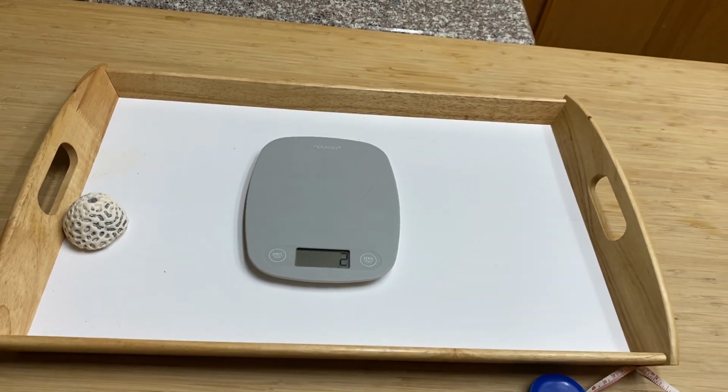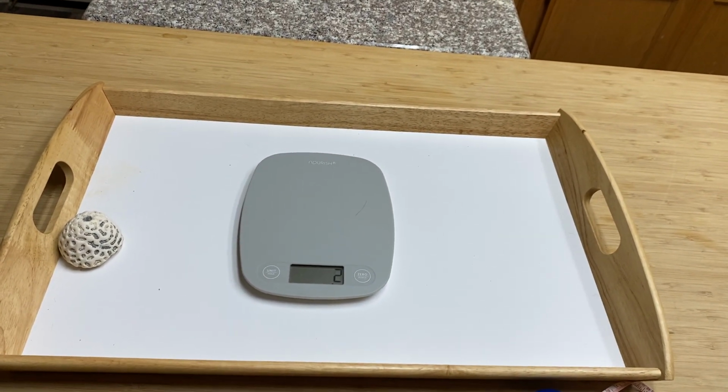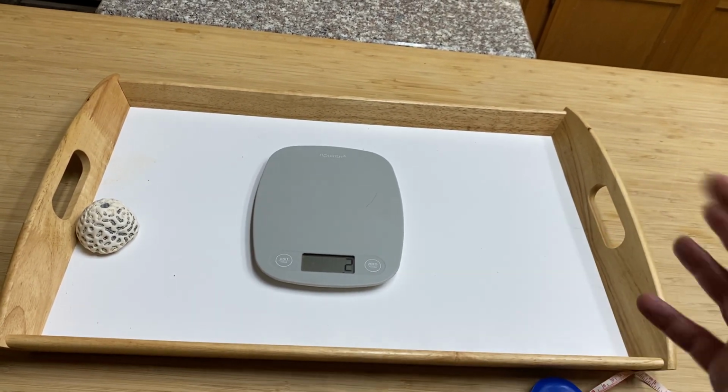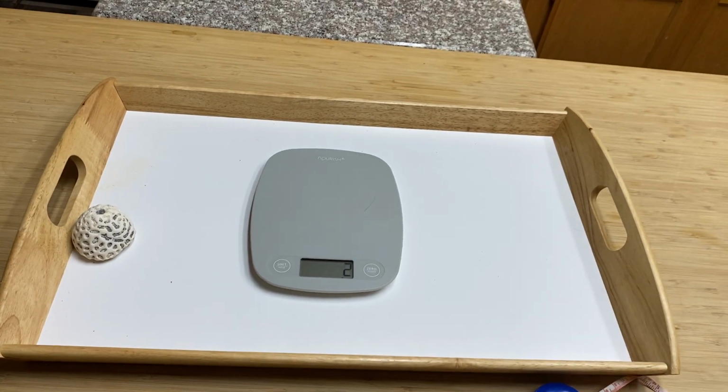Okay, so that's it for the directional video. Again, because there's no extra analysis, I just wanted to show what the actual procedure would look like, in terms of tilting the scale and quickly raising and lowering it.